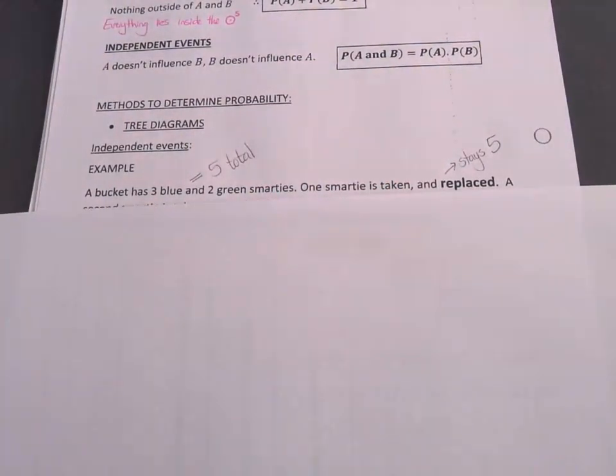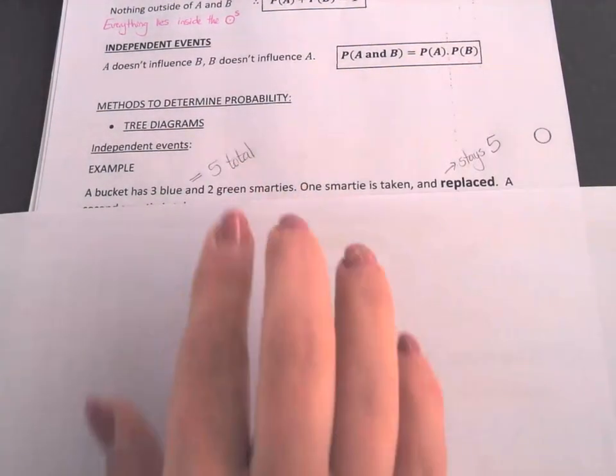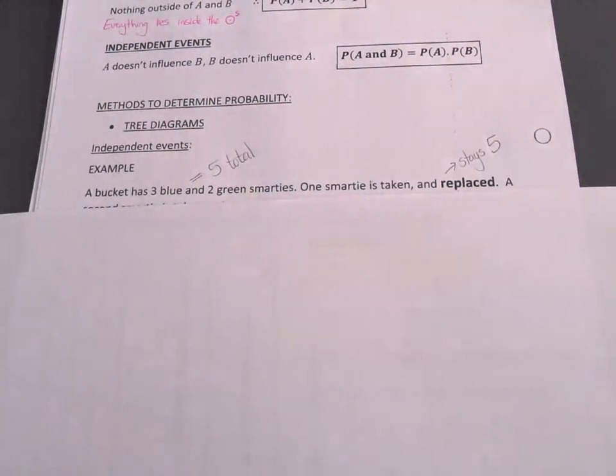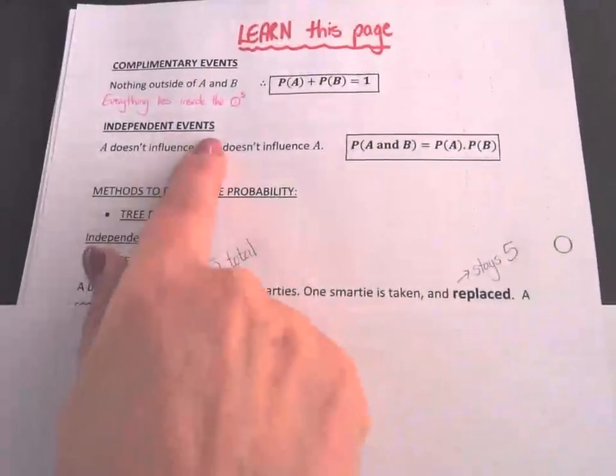You don't eat them. You draw one and you put it back. And then you draw another one and you put it back. So the first draw doesn't influence the second one. But if you eat this Smartie, it influences the number of Smarties left. Okay. So if you put it back, it's independent.